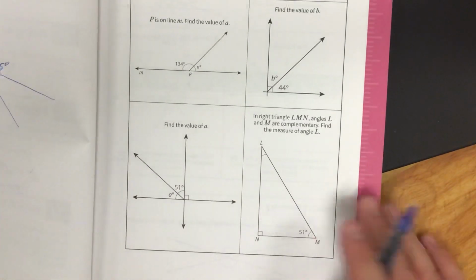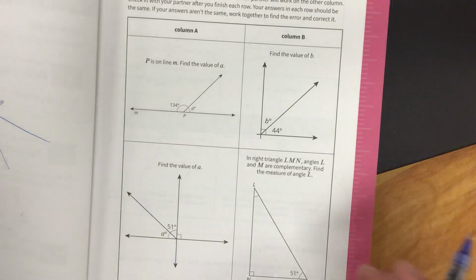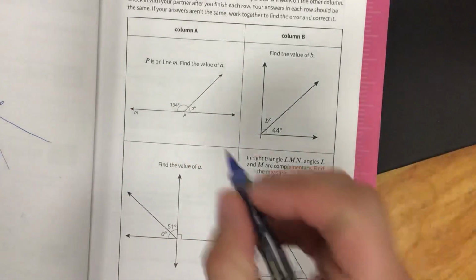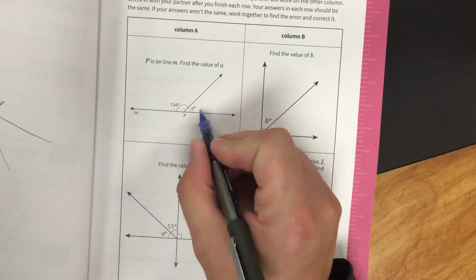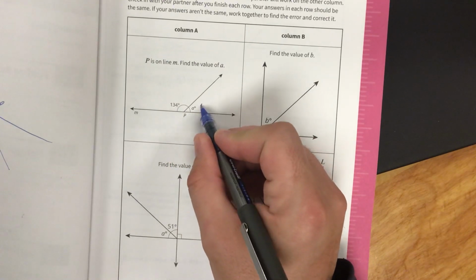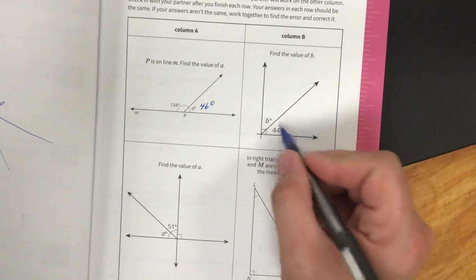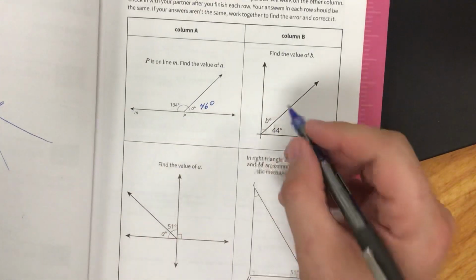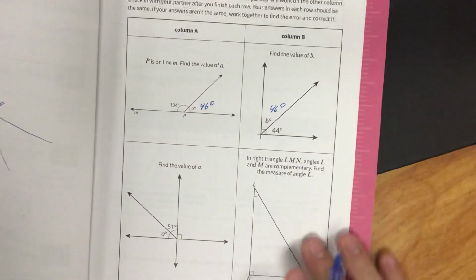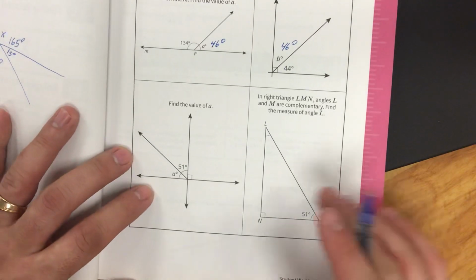All right, so hopefully you got all 5 answered now. We're going to talk about them. Your answers should be the same. Okay, the first one here needs to equal 180. That should be 46 degrees. These two equal 90, complements of each other compared to supplements here. 46 degrees. These two as well.